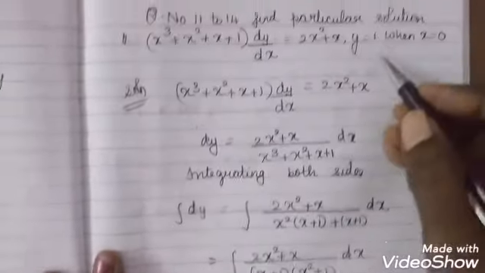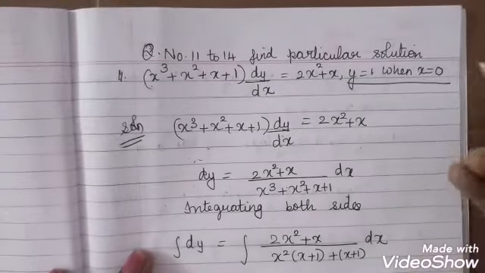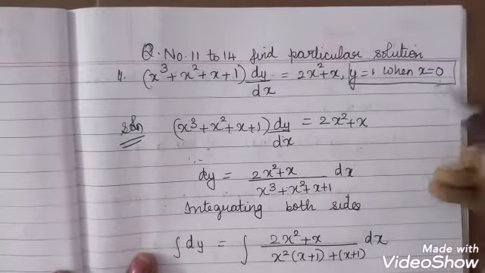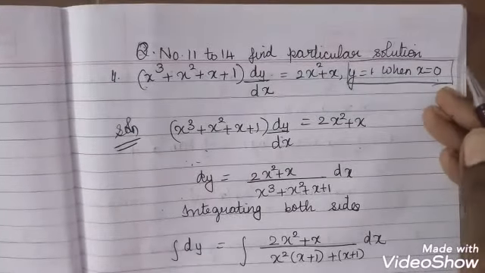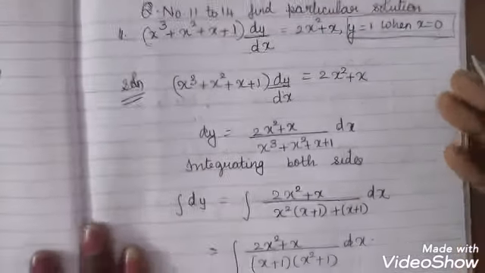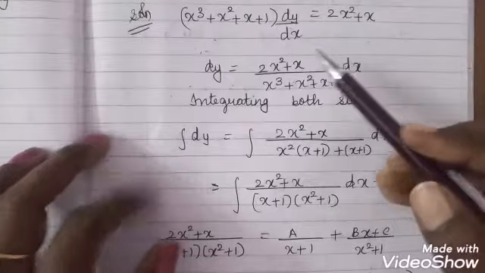In this case there are a few constraints given. What is the constraint given here? y equal to 1 when x is equal to 0. So using this I'll have to find out the value of c after you find the general solution. That will give you the particular solution. Okay, so we'll see how we can do it.